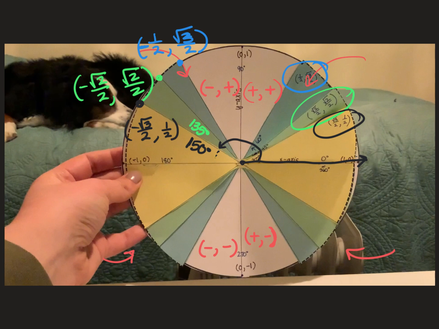So now I'm going to erase this. When I'm looking in the third quadrant, we already discussed both x and y are going to be negative. It's probably almost easier for you to do the ordered pairs first. So how about this? Yellow ordered pairs are always going to be some form of radical 3 over 2 and 1/2. In the third quadrant, both negative.